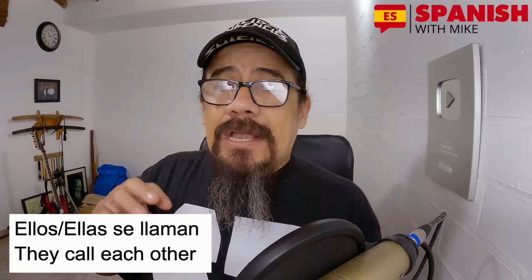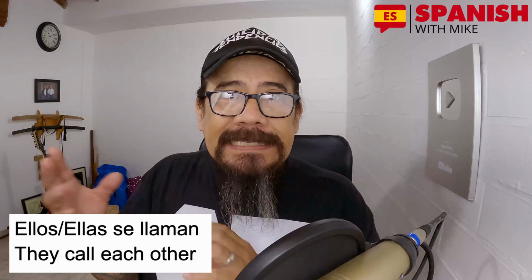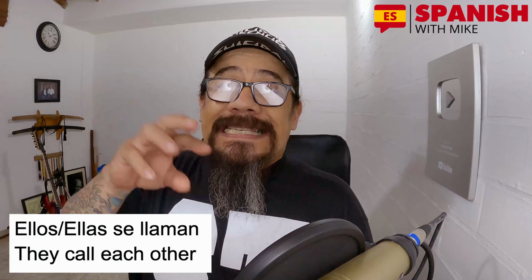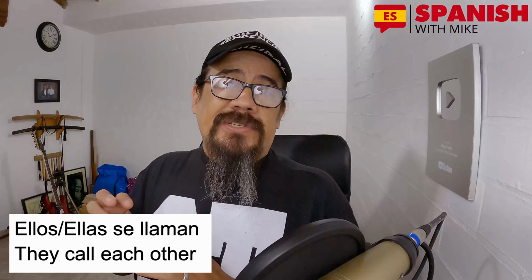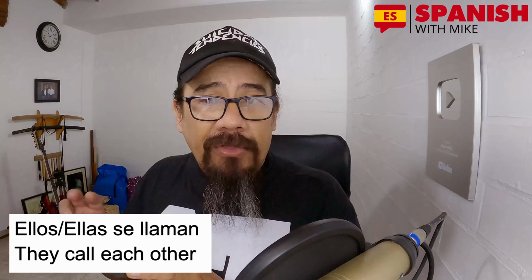And in the case of they call each other, ellos se llaman. Se indicates a reciprocal action here. They are calling each other between themselves. So reflexive pronouns are essential in Spanish to convey actions performed by the subject on itself or reciprocal actions between multiple subjects. So they agree with the subject in both person and number.